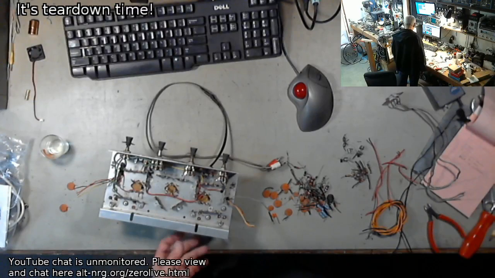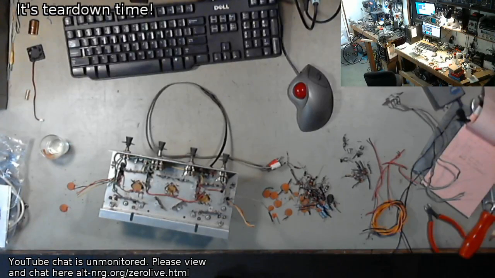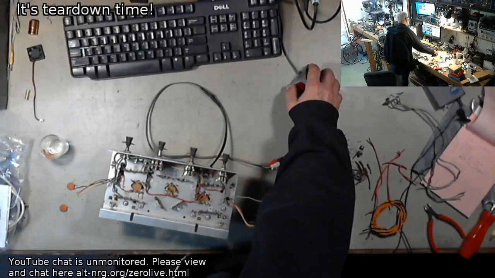Maybe a drink stand. Actually, I'm throwing the chassis away. Alright, let's try this again.